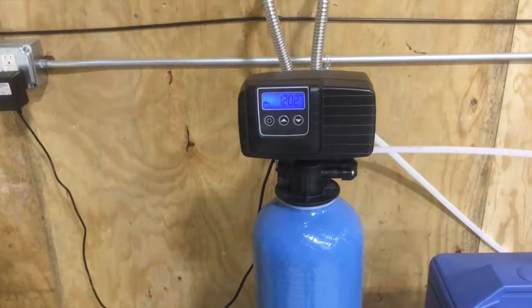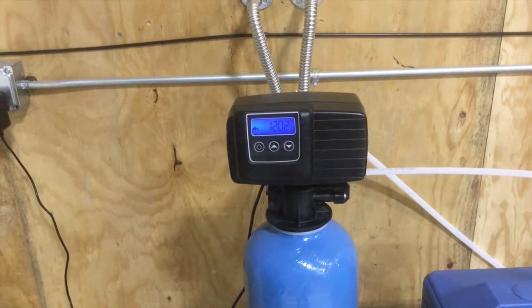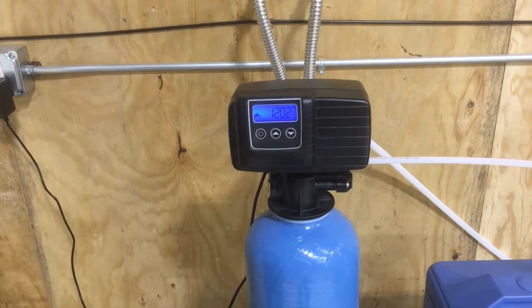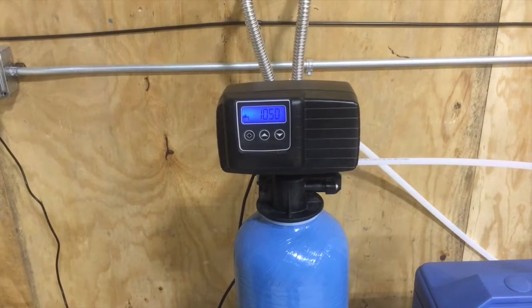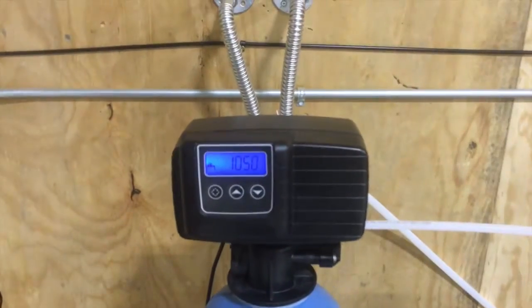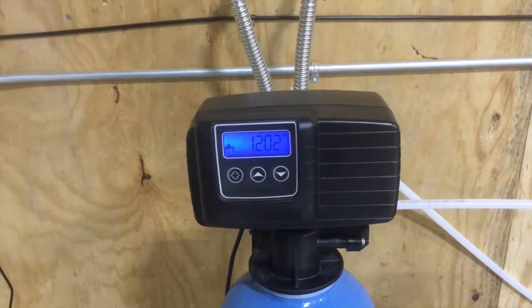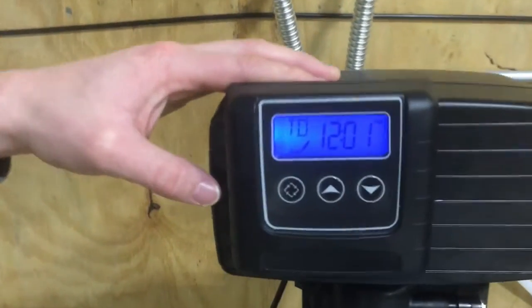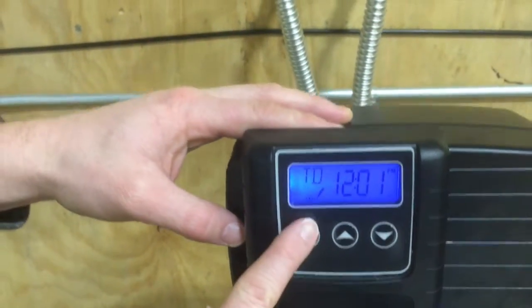All right, so we're going to notice that it flashes between the time of day and the gallons between backwash here. When the time of day is flashing, right now there's the gallons, we want to change the current time of day to 12:01 p.m. by simply holding the down arrow in until it shows 12:01 p.m. and then tap the recycle button.